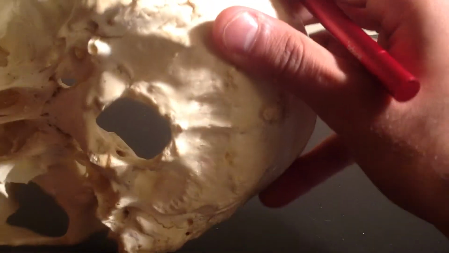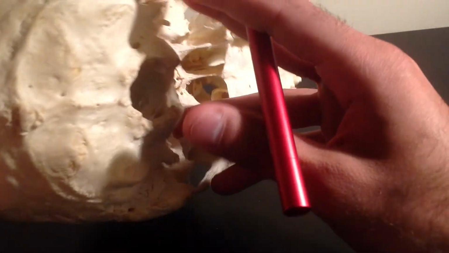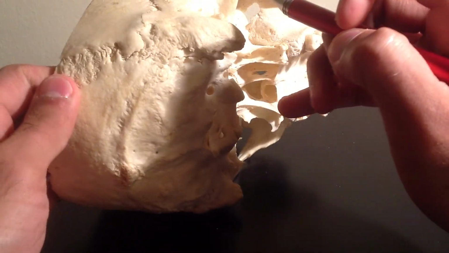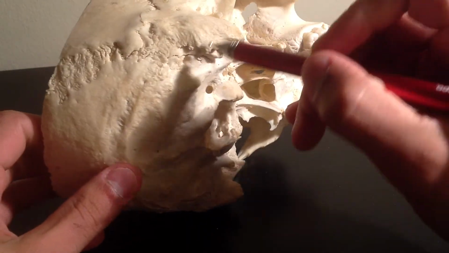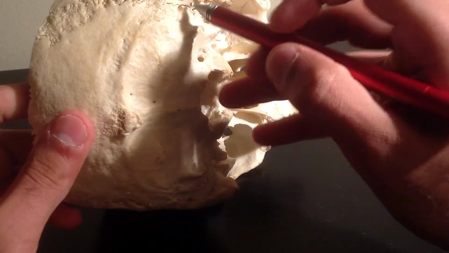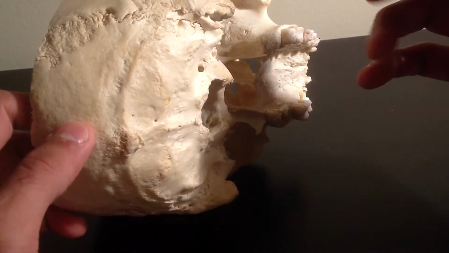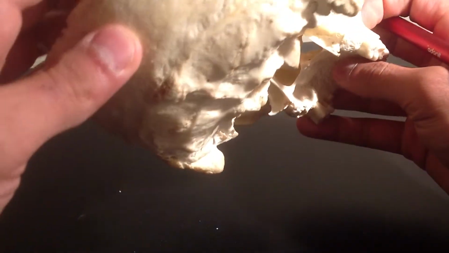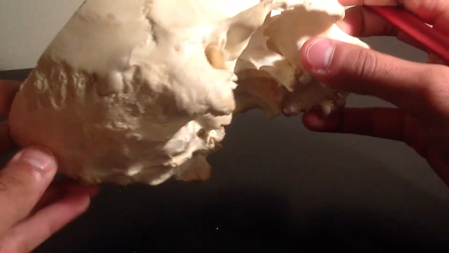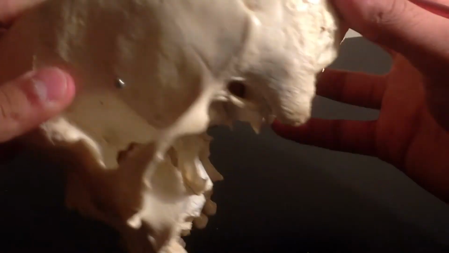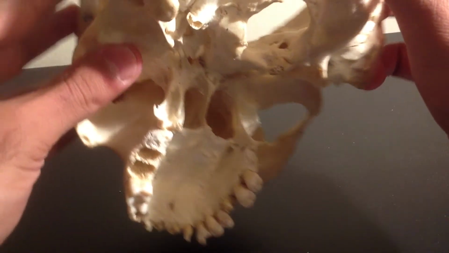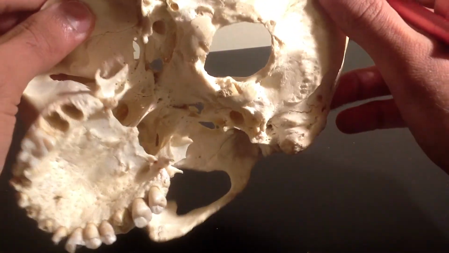And the mastoid foramen, let me see if I can find it on the other side. Hopefully you guys can make it out. Just one second. It's like this thing right over here. It's a little hole, but you can't really make it out too well on the skull. Usually it's a very definitive hole that you guys can see right behind your mastoid process. Thought I saw it earlier when I was doing a rough view of this video, but I can't see it anymore.